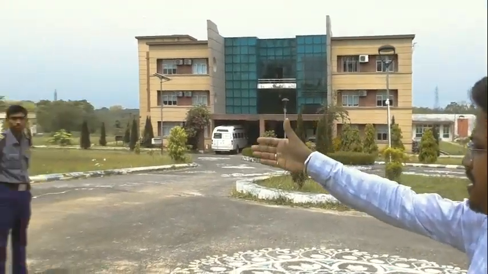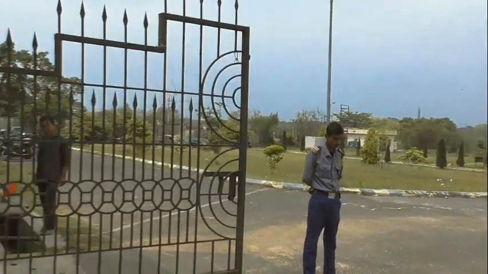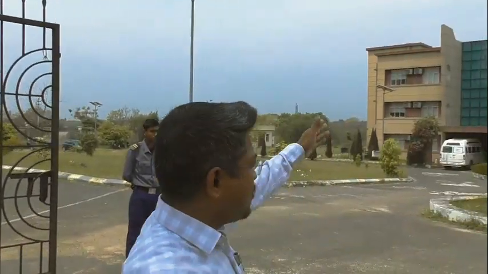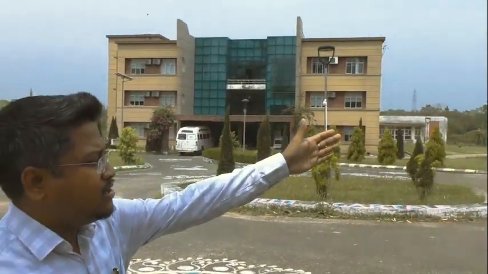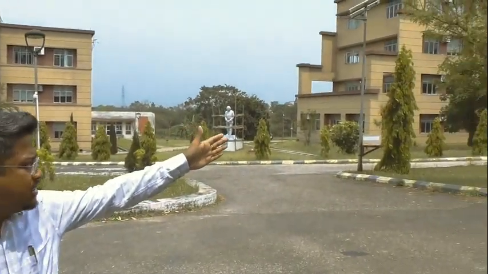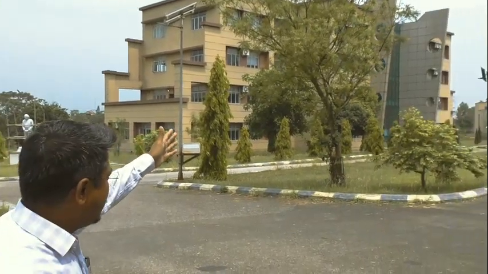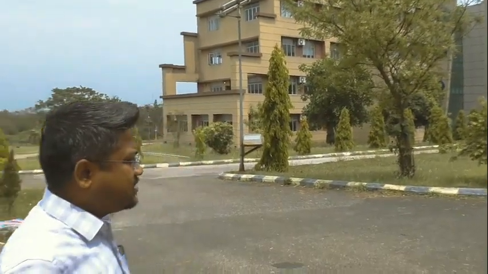On the left hand side we have parking area, and then we have electric substation. This is our administrative block, and then in between we have our workshop, and this side we have our academic block. This is G plus 4-storied building, and this admin block is G plus 3-storied building.